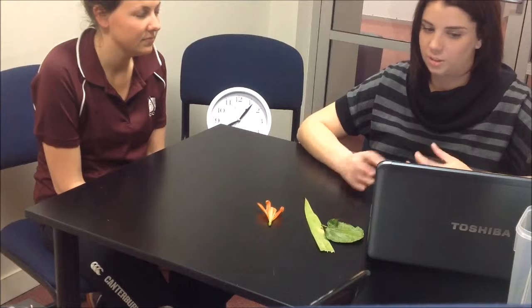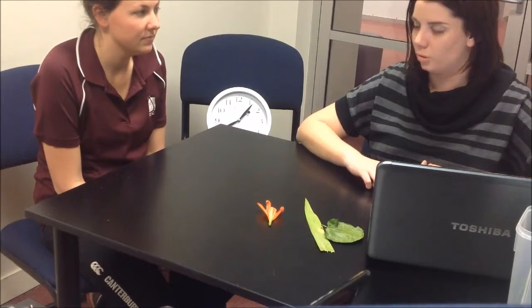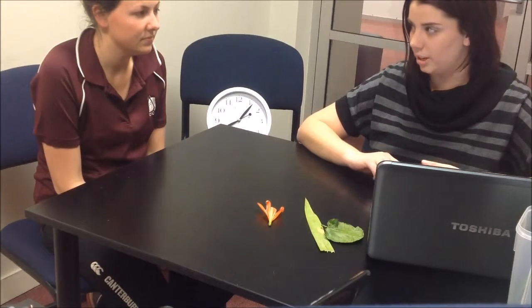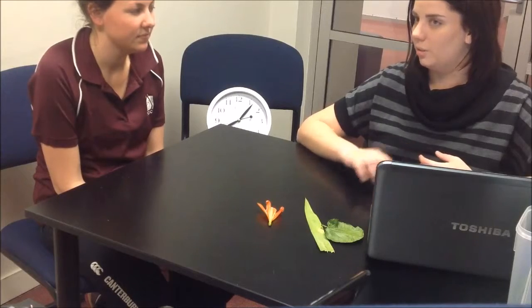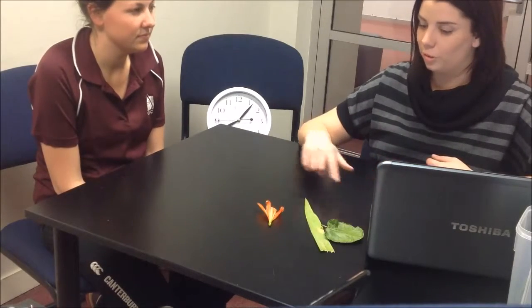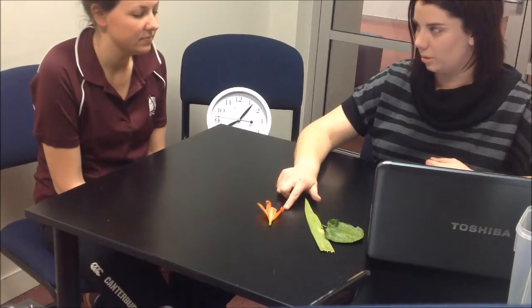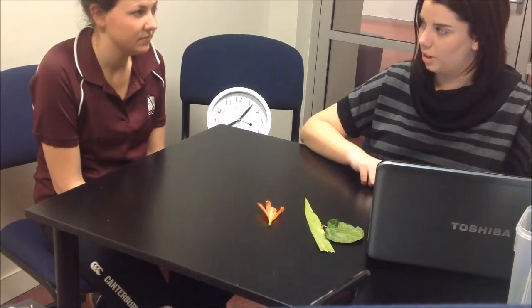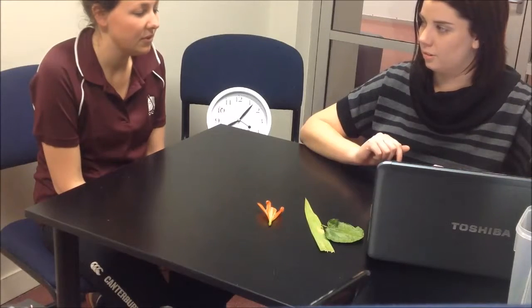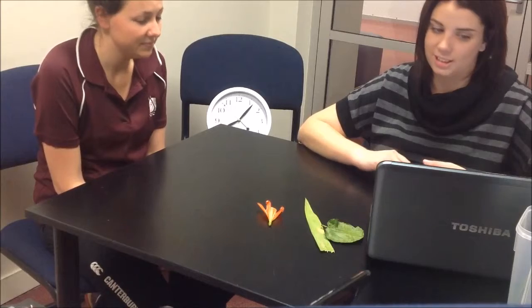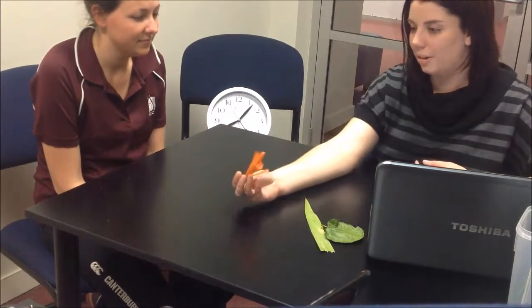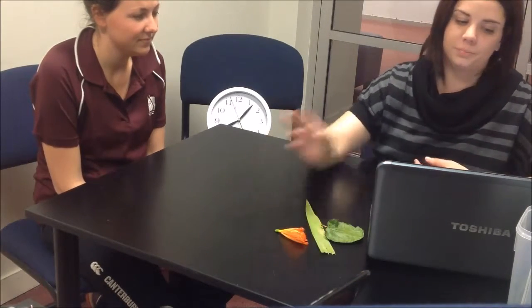When we're trying to determine if it's a monocot or a dicot, we look for if it's got a multiple of 3, then it's a monocot. If it's a dicot, we look for multiples of 4 or 5. So if I have 6 petals, is this a multiple of 3, 4 or 5? 3, yes, correct. So this flower in particular would be a monocot.